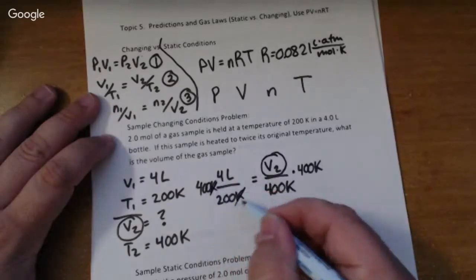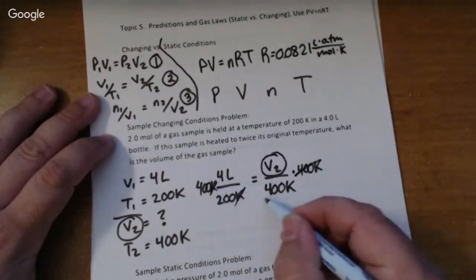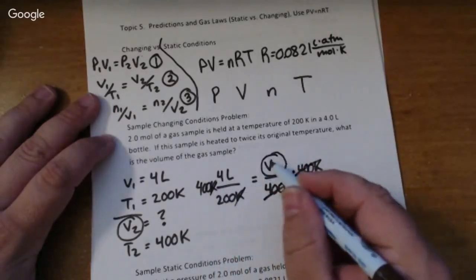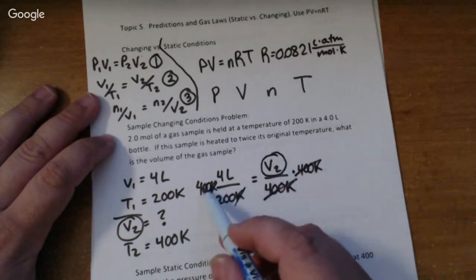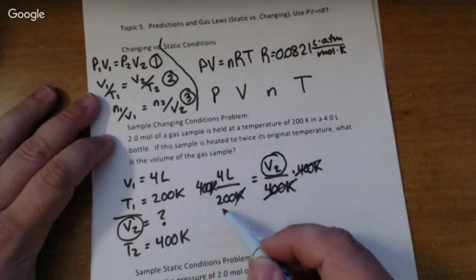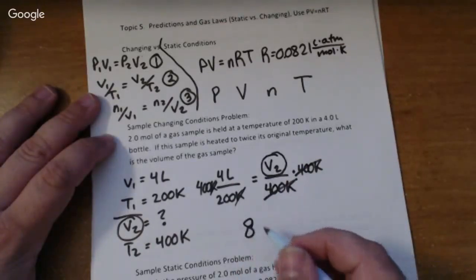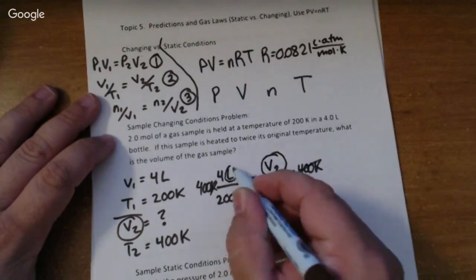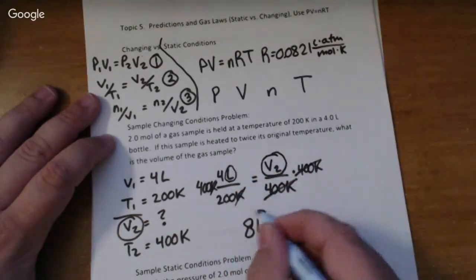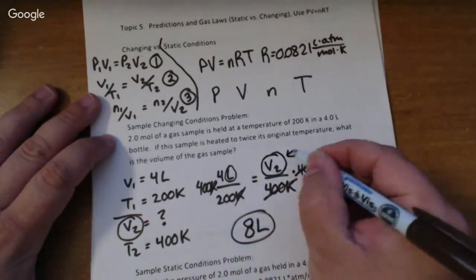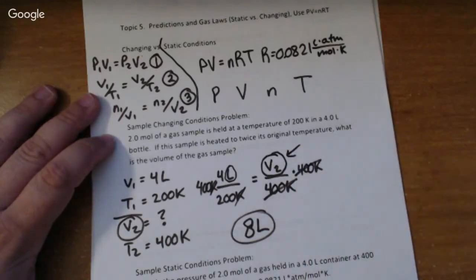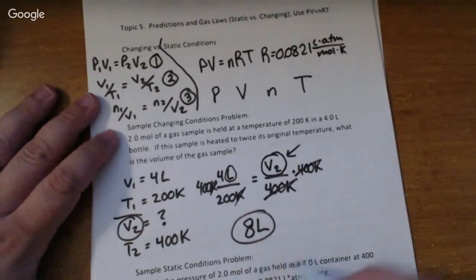My unit of Kelvin cancels off totally on the right-hand side, leaving V2 by itself. 400 times 4 divided by 200, that gives me 8. The only unit that didn't cancel is the liter, which makes sense because I was solving for a volume. So 8 liters was my final answer. Let's make sure this makes sense.